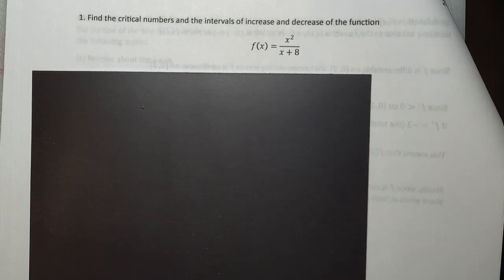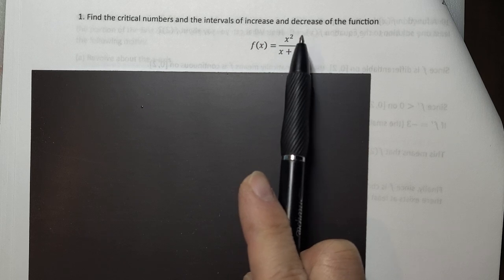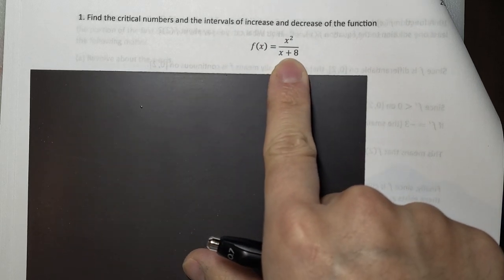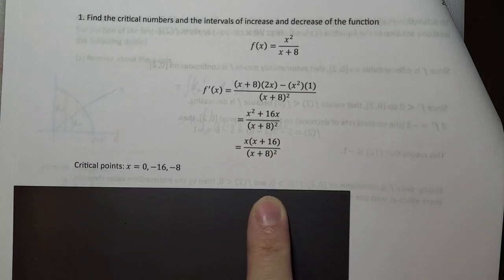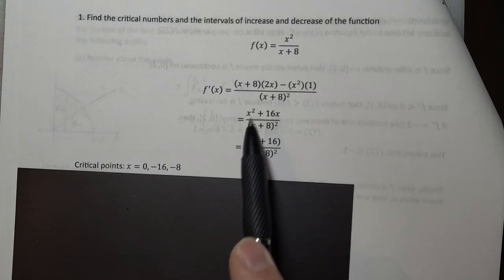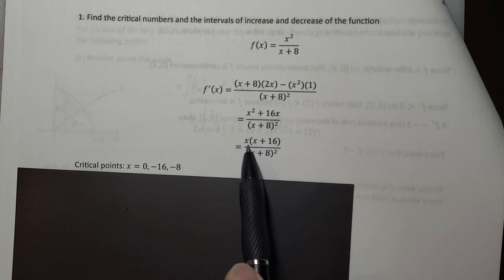Okay? Number 1, find the critical numbers and intervals of increase and decrease. So when we're interested in increase, decrease, that's the first derivative test. So let's take the derivative of this guy. We need the quotient rule. Okay, so bottom d top minus top d bottom over bottom squared. Start simplifying, and then here, we can factor out x. Why do we want to do that? It's easy to get our critical numbers or critical points when it's factored.